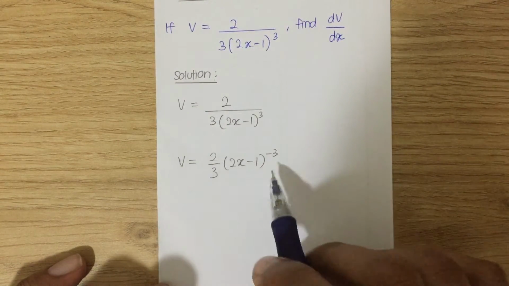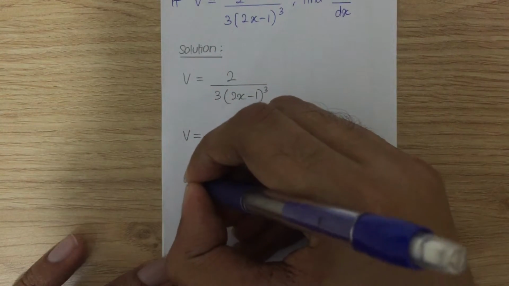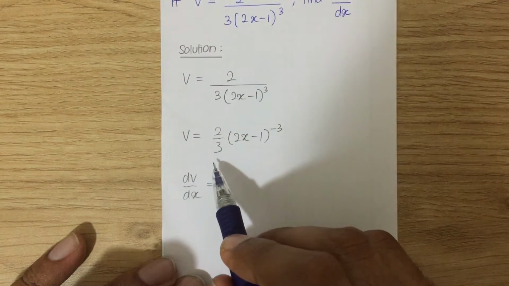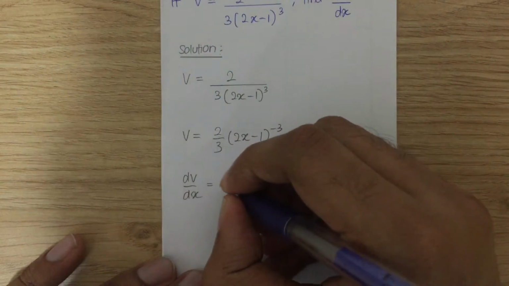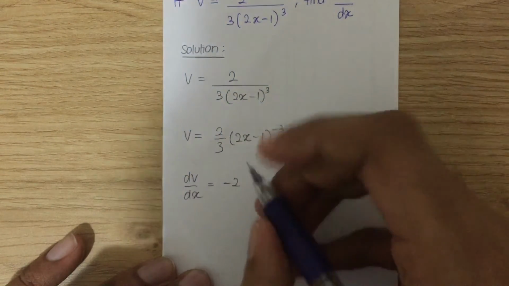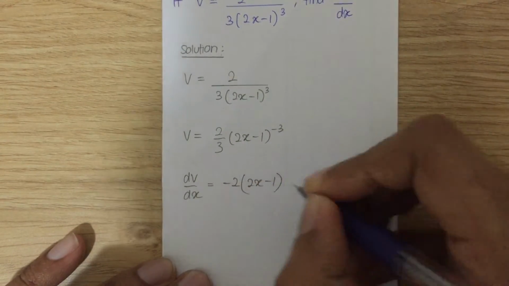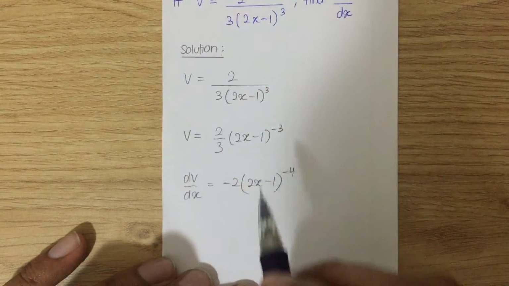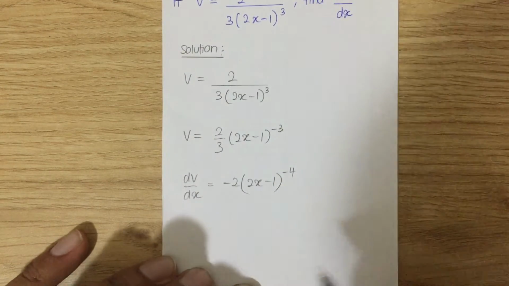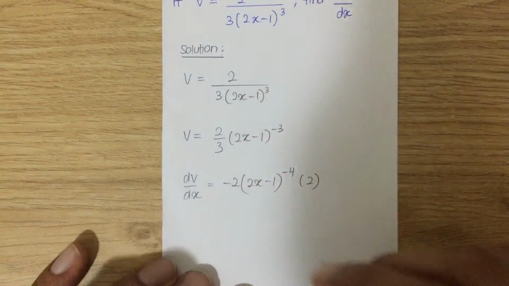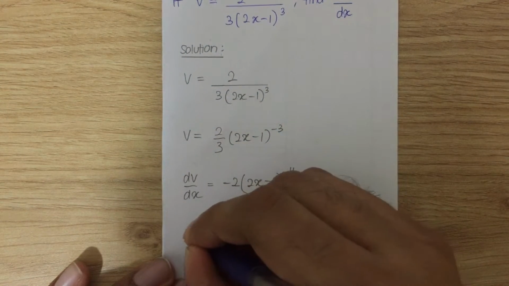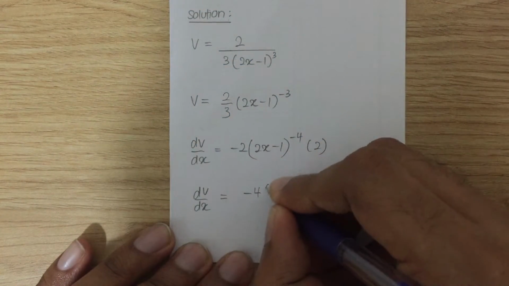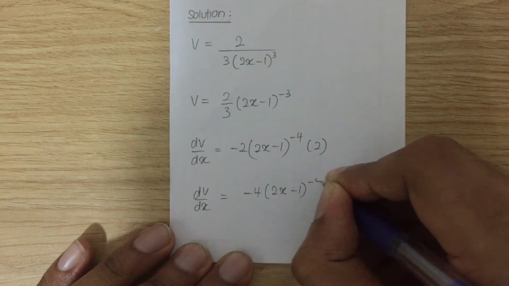So let us differentiate v with respect to x. dv over dx is equal to negative 3 times 2 over 3. From here, you get negative 2 in a bracket (2x minus 1). This negative 3 you minus 1, so it will become negative 4. And you still need to multiply by the differentiation of the inside of the bracket, which in this case is 2. So from here, your dv over dx is equal to negative 4 in a bracket (2x minus 1) to the power of negative 4.